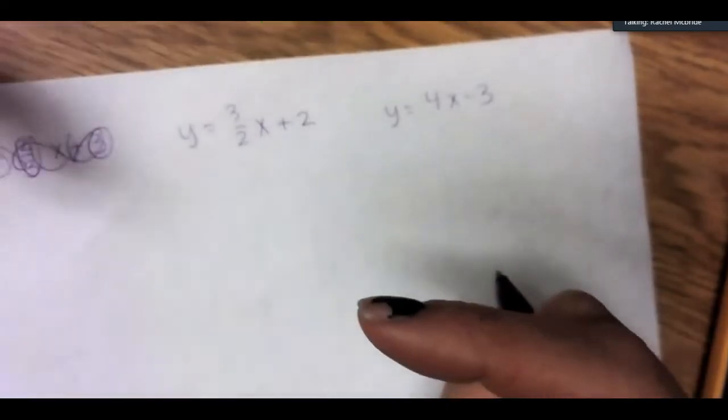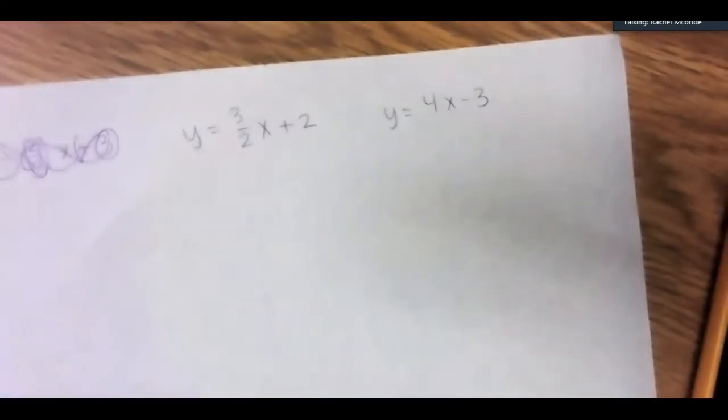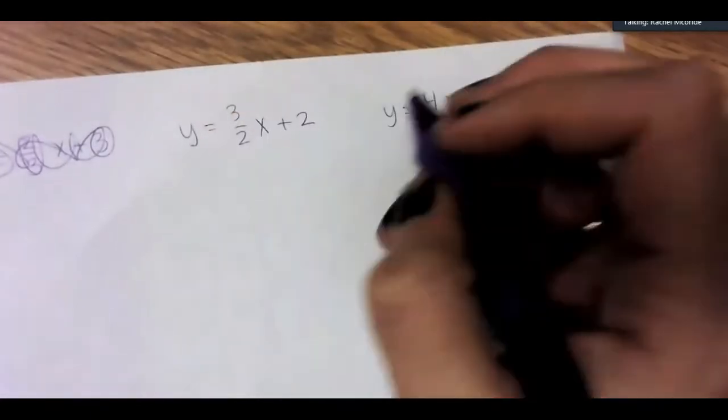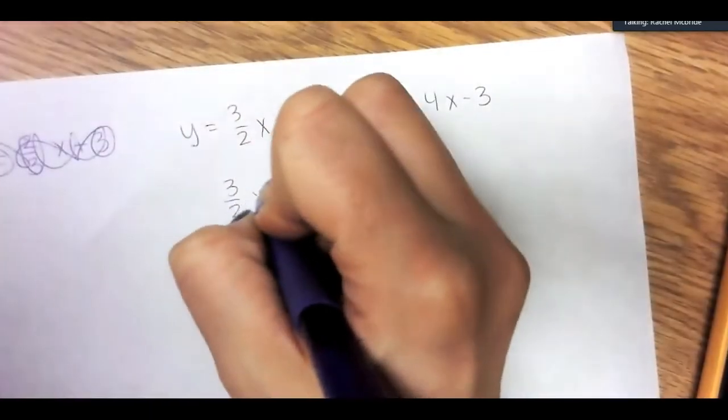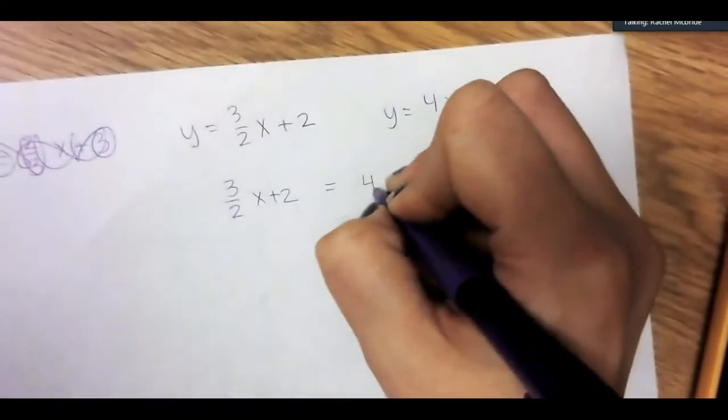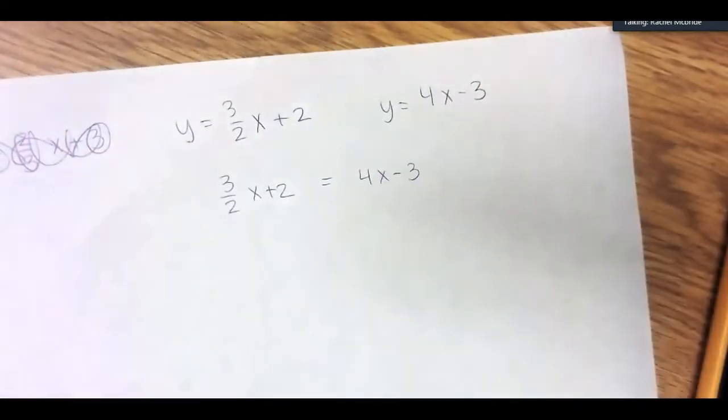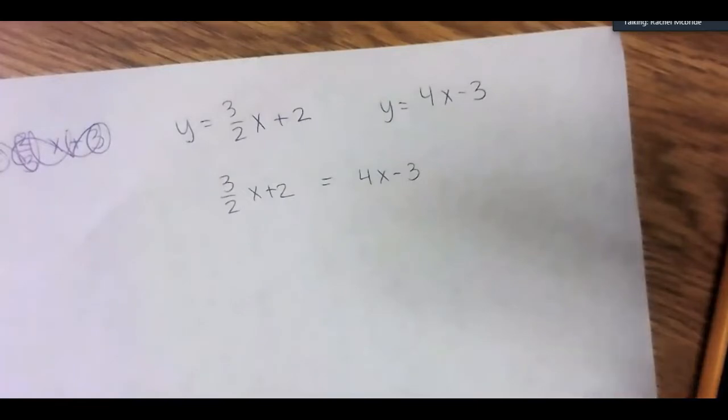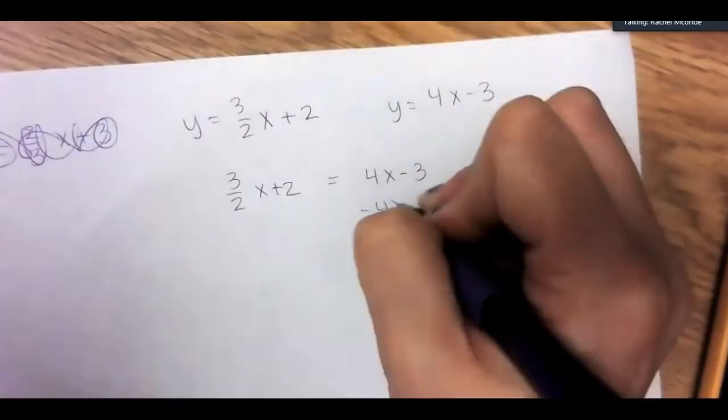Substitution, because you have y equals 3/2 x plus 2, and y equals 4x minus 3. So you would set these equal to each other. So you have 3/2 x plus 2 equals 4x minus 3. And we're going to get all the x's on one side and all the numbers on the other.